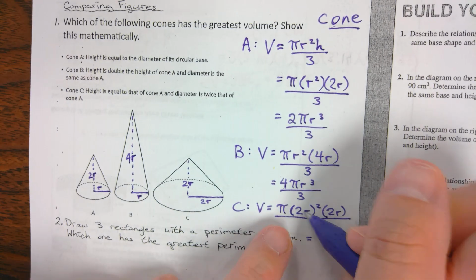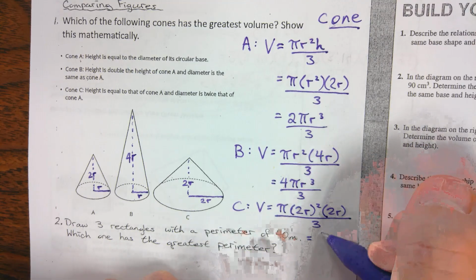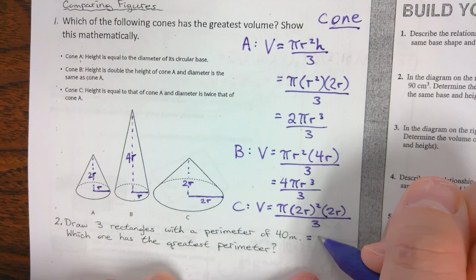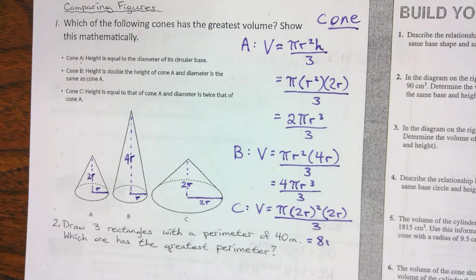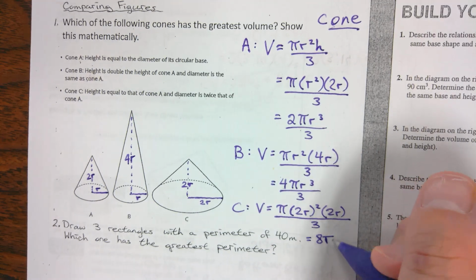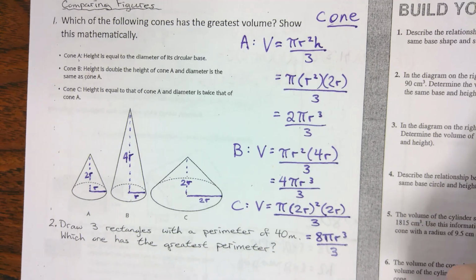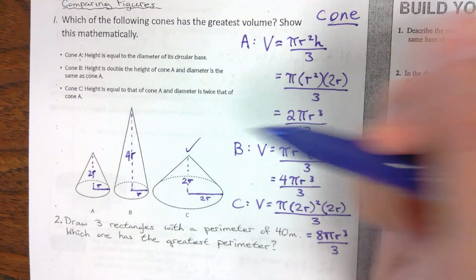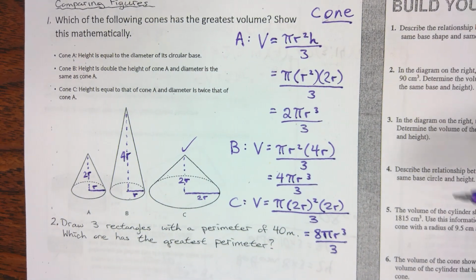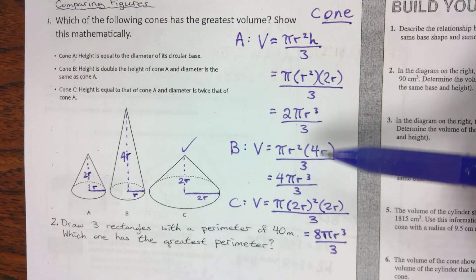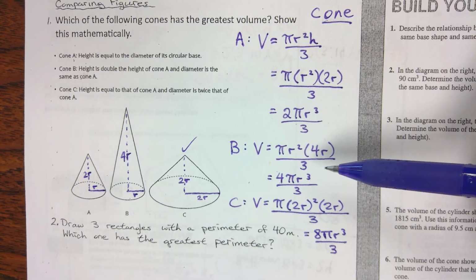If we simplify this, that means this is 2 times 2 times 2, 8. 8 pi r cubed over 3. So yes, you guys are correct. It's C. In fact, B is double the volume of A, and C is double the volume of B.